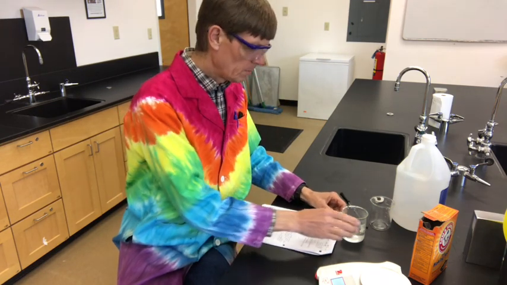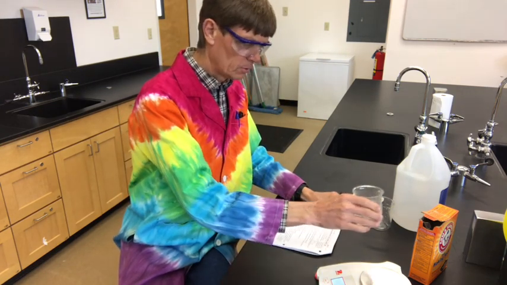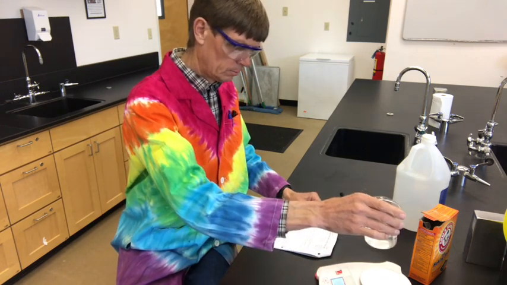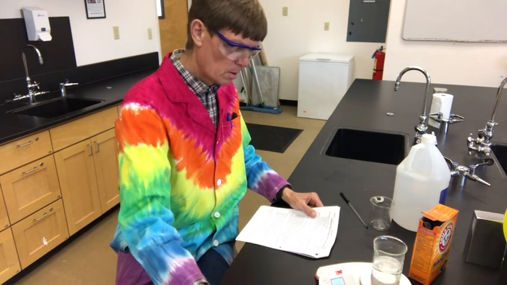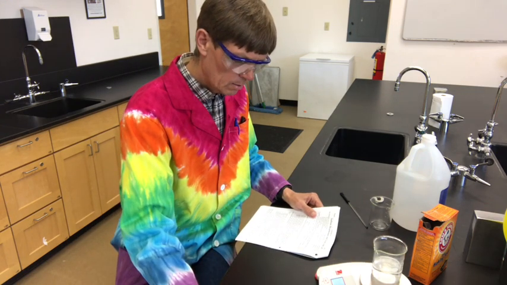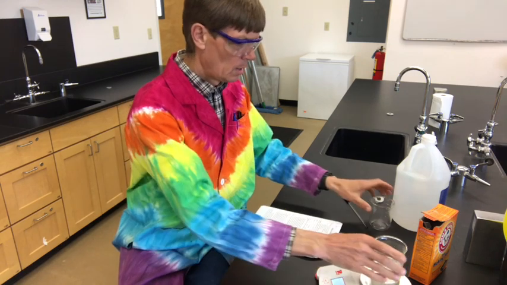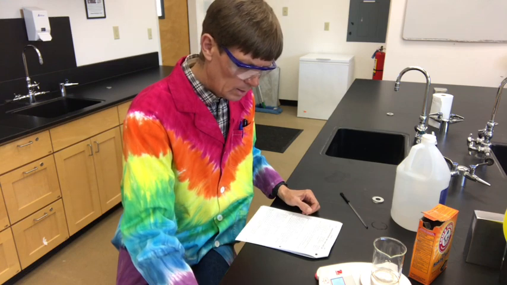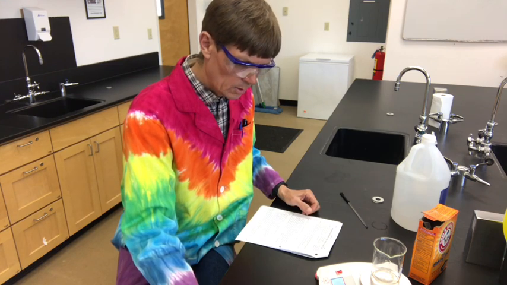Okay, so then we're going to measure the mass of them each after. So here's the vinegar beaker, which is 189.22, and the baking soda beaker is 98.70.